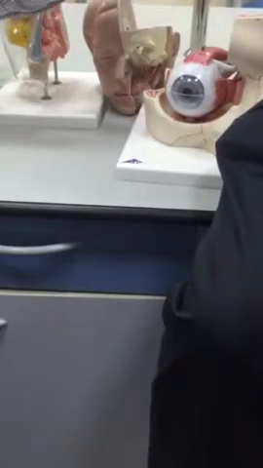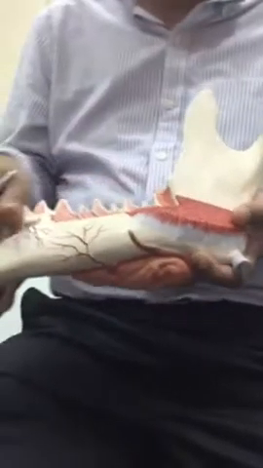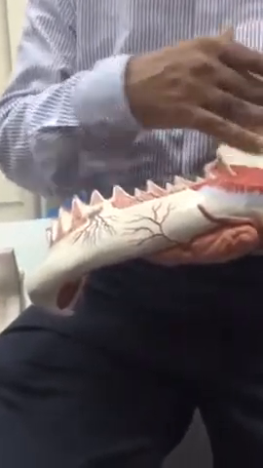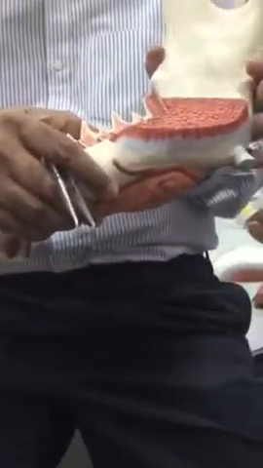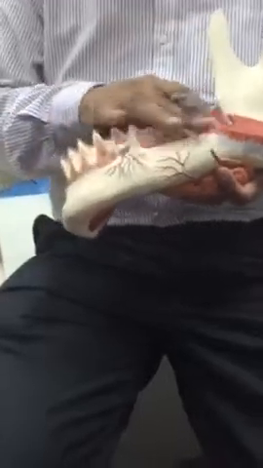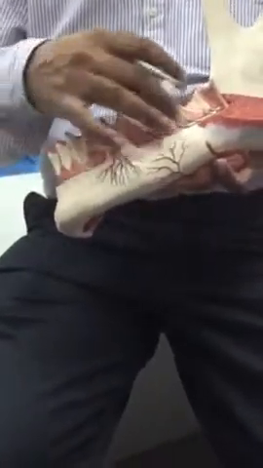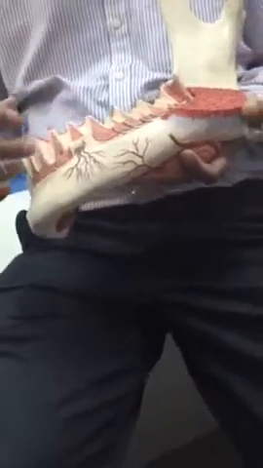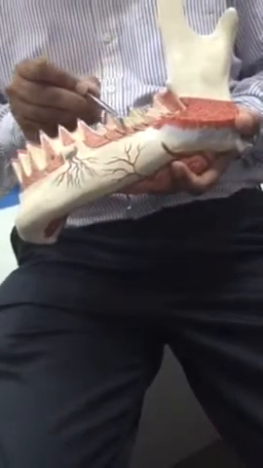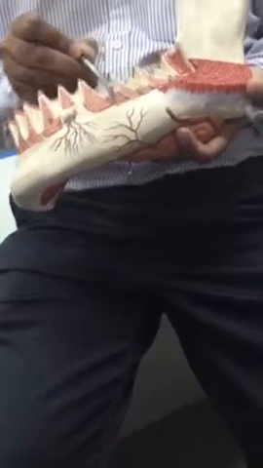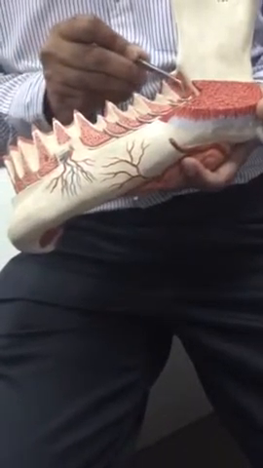Next, you have this mandible. This is the external surface of the mandible, body, and the ramus. Okay. Now it is uncovered. Part of the cortical bone has been removed to show you the mandibular canal. And what runs in the mandibular canal is the inferior alveolar nerves and vessels.